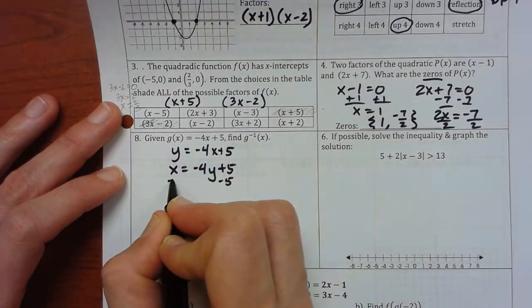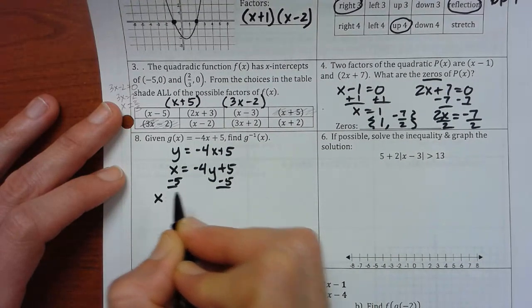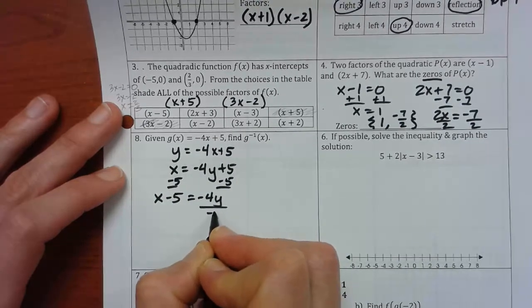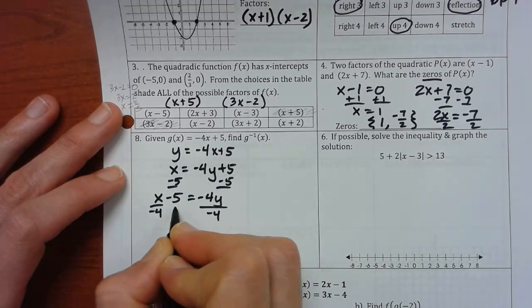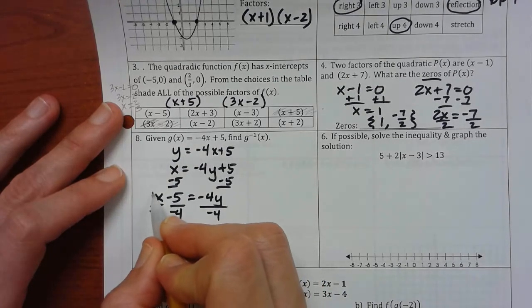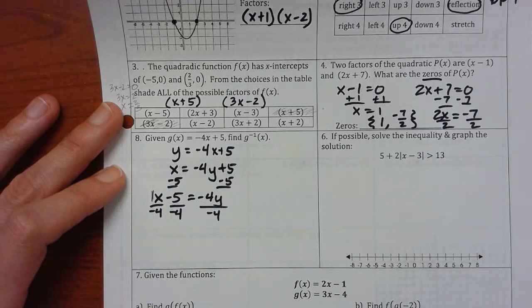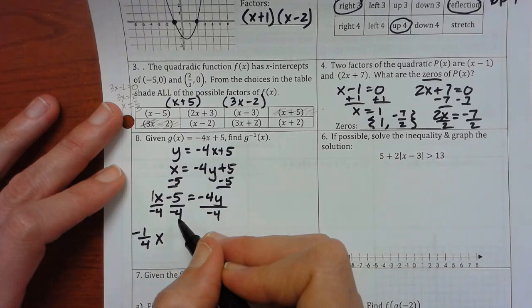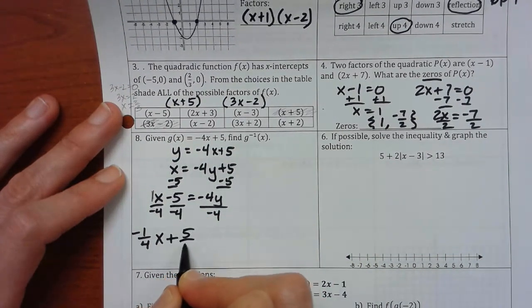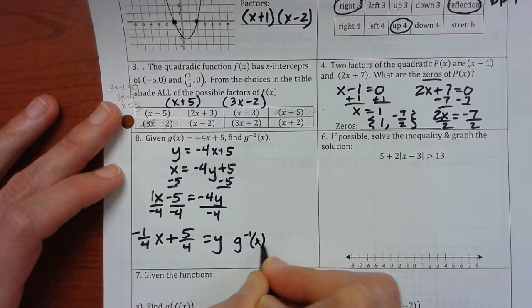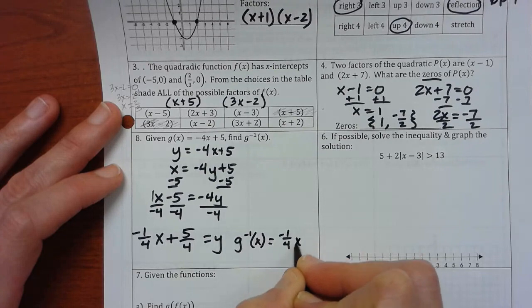To solve for y, I'll subtract 5. This side doesn't become -5x, it becomes x minus 5 equals -4y, and then divide by -4. Now when you divide by -4, you've got to divide everything by -4, and then I'm going to simplify this side. Maybe it helps to drop a 1 in there, if that's 1x. So this becomes -1/4 x. -5 over -4 becomes a positive 5/4. And that is the inverse. g inverse of x is -1/4 x plus 5/4.